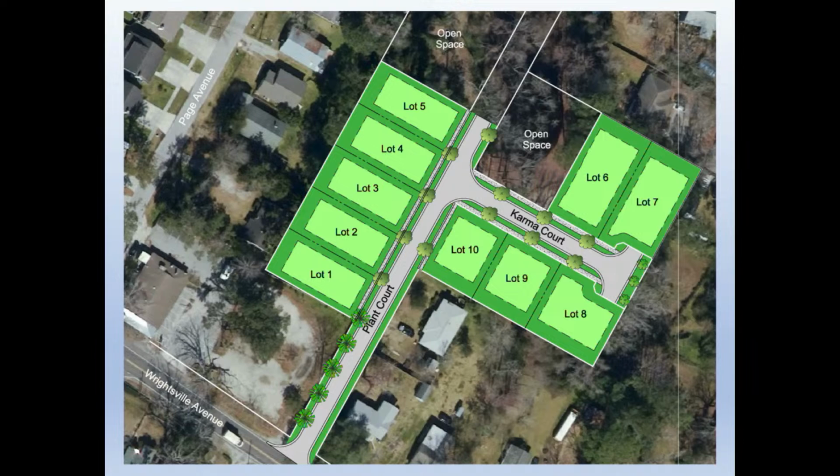I just want to bring to y'all's attention that in 2008, there were about 50 tons of fill dirt that were brought in right before they owned it, where these lots are being proposed to be built. So I know that the Army Corps of Engineers, for them to come on the property.